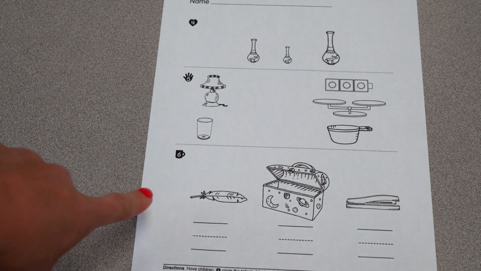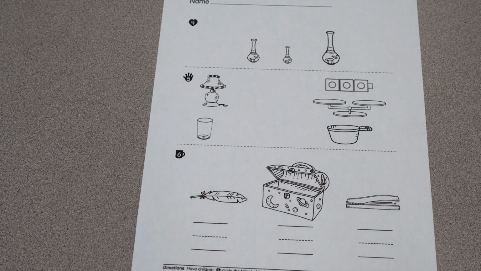And finally, for number 6, number the objects from 1 to 3, so lightest to heaviest. So number 1 is going to go next to the lightest object, 2 next to the next lightest or next heaviest object, and number 3 next to the heaviest. So you're putting them in order from 1 to 3, lightest to heaviest.